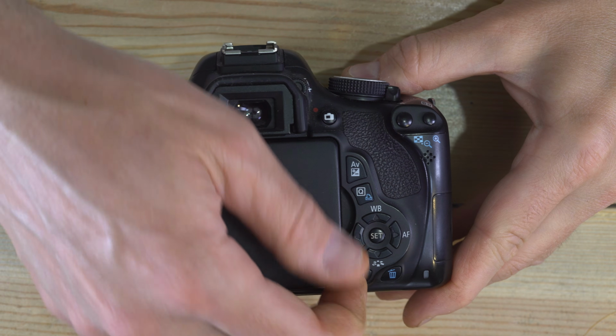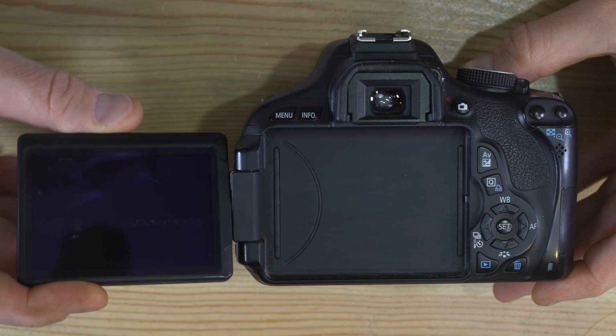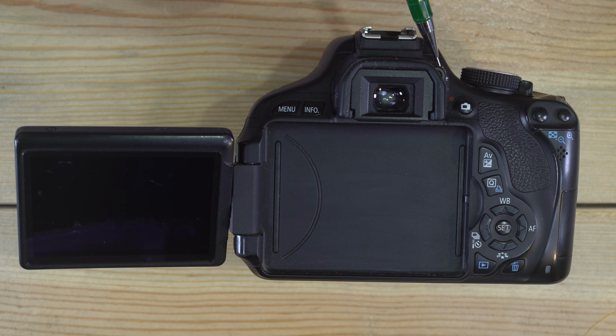On the back of the camera, we have a few things. First thing I'm going to do is pop out the LCD screen so you can see the pop-out LCD right here. This is the menu button and the info button, your viewfinder. This is your diopter adjuster right here. So what you can do is adjust your diopter with this.